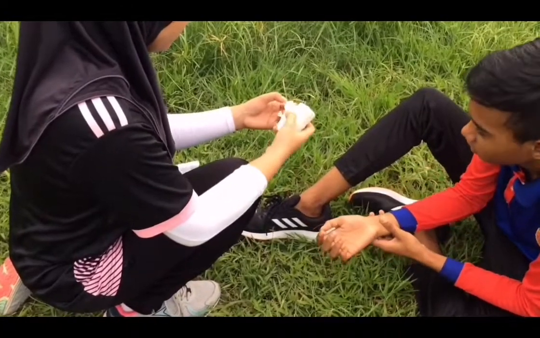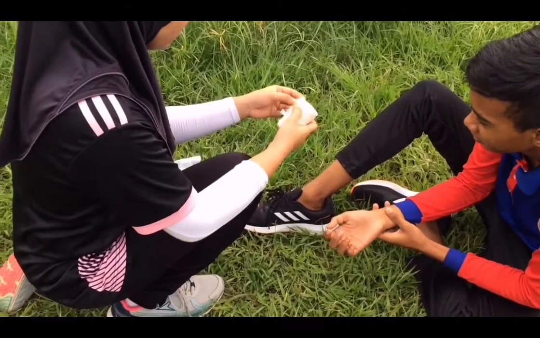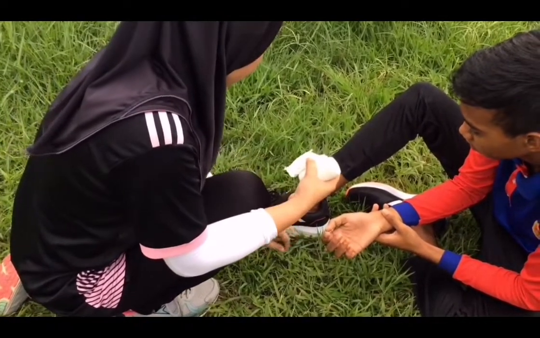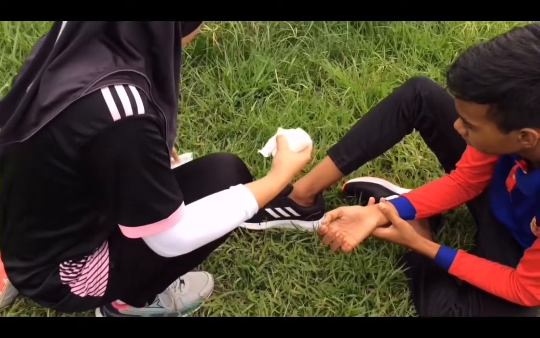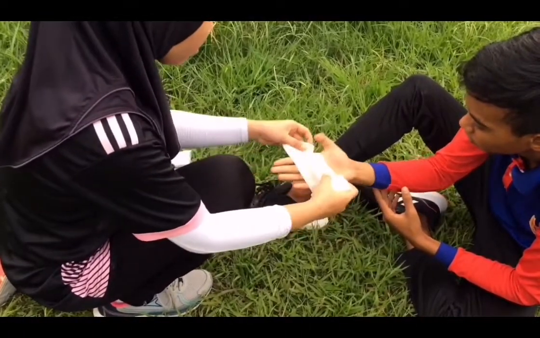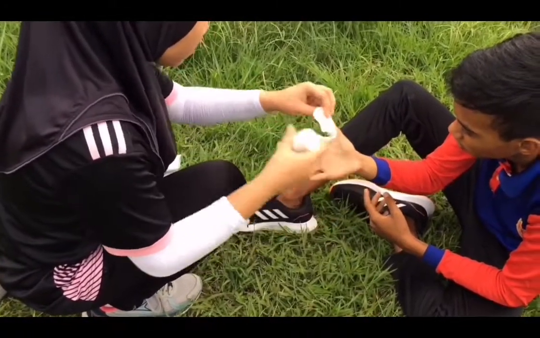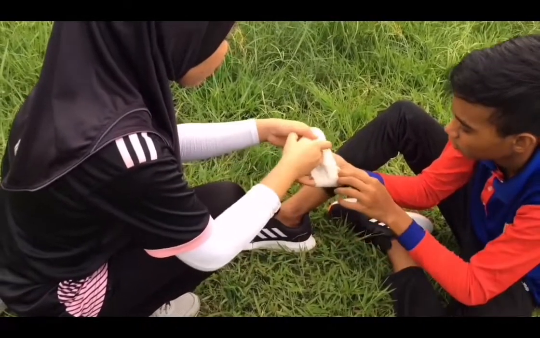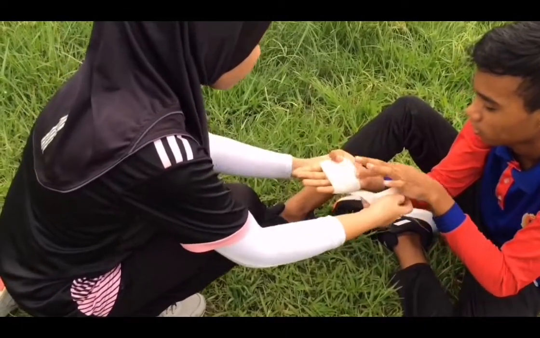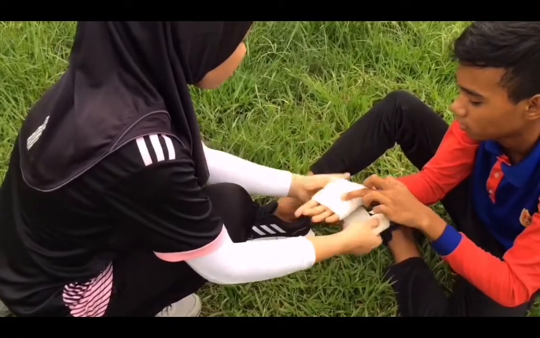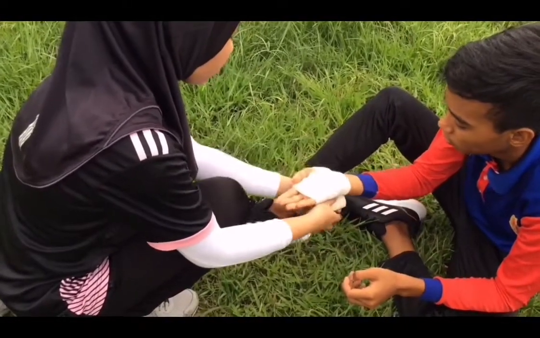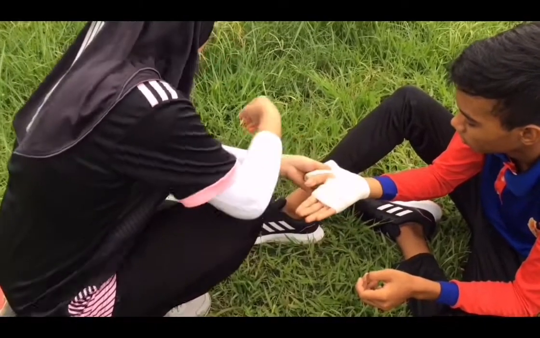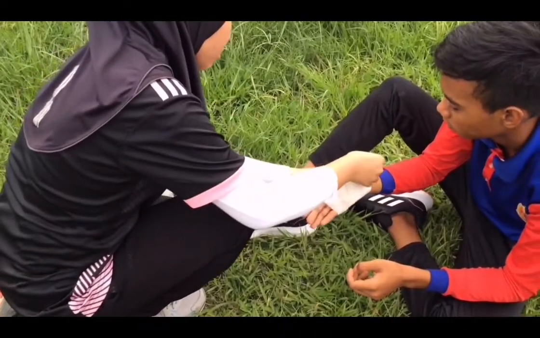The application of some type of ice will help reduce pain and swelling, as ice will constrict blood vessels. And then wrap the area with some type of pressure bandage to help support the sprain, making sure not to wrap too tight, which would reduce circulation.